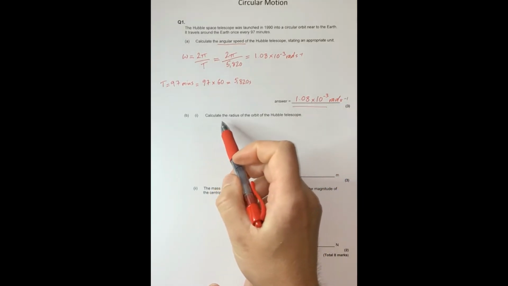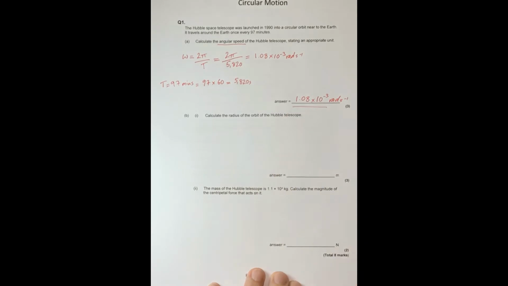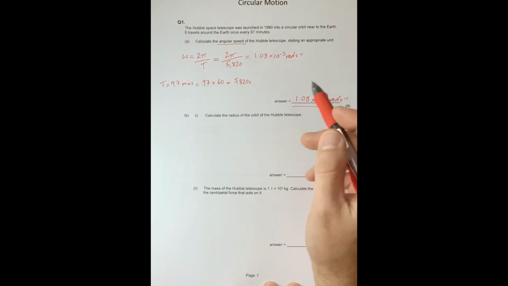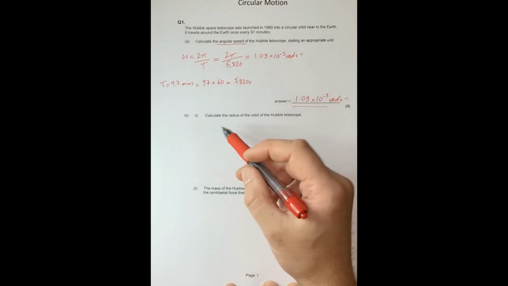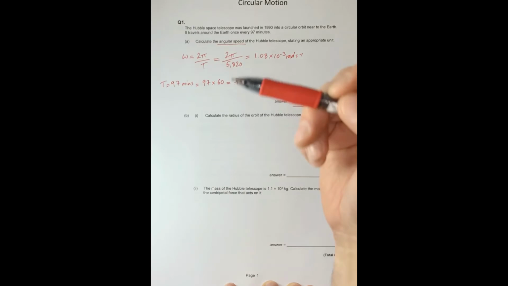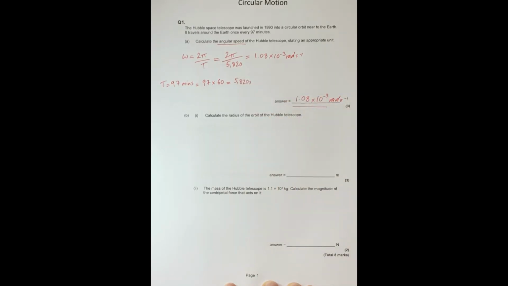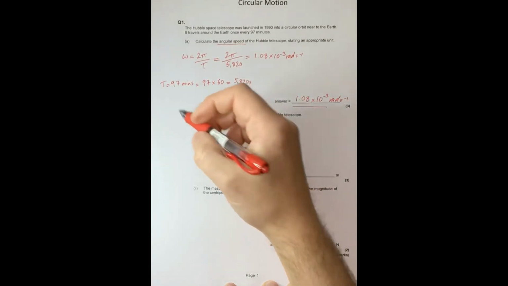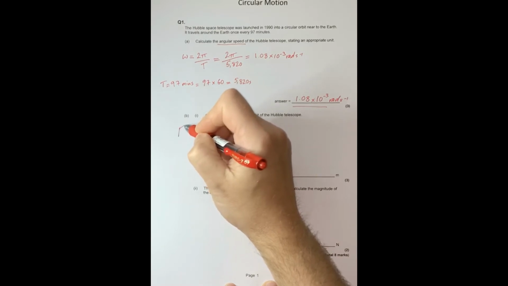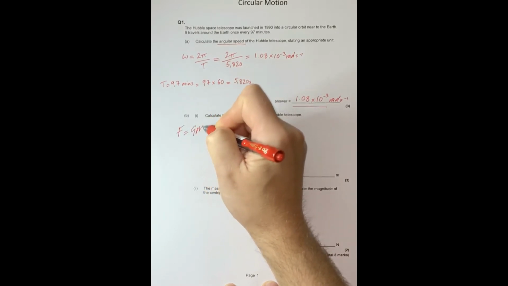Next question says, calculate the radius of the orbit of the Hubble Space Telescope. Well, in a video to do with orbits and satellites, we looked at the force that causes things to move in that circular orbit, and that force is due to Newton's law of gravitation.